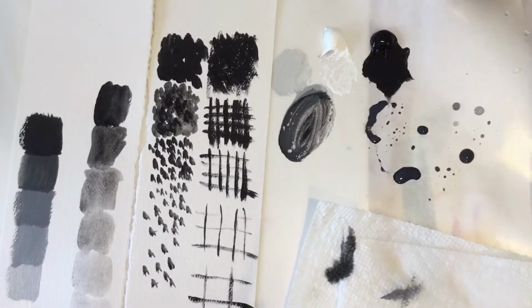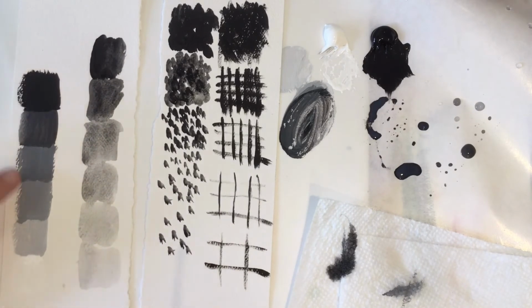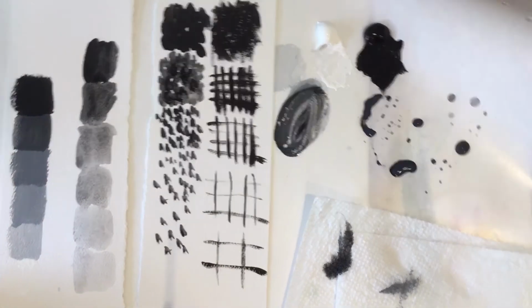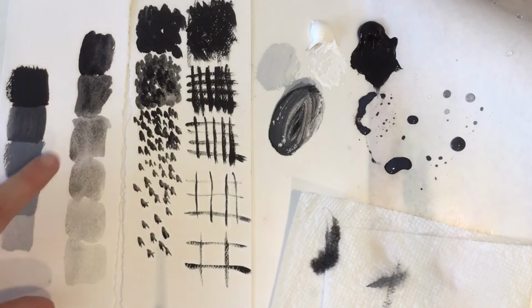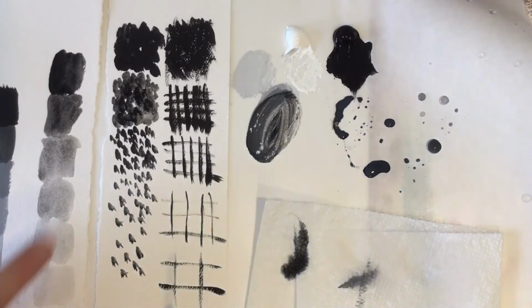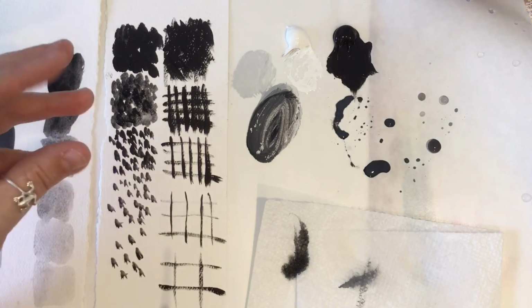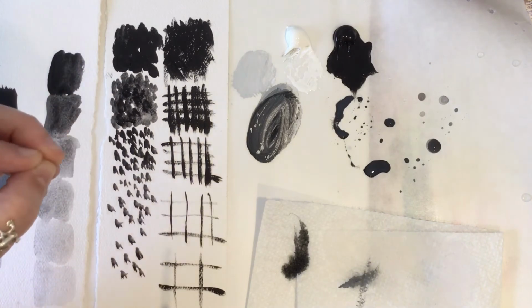All right, so we have the mixed value with the actual black and white to create variations. We have translucency and opacity we're using to our advantage to create different values. This idea of creating marks and dots close together: the closer the marks are together, the darker they're going to appear.